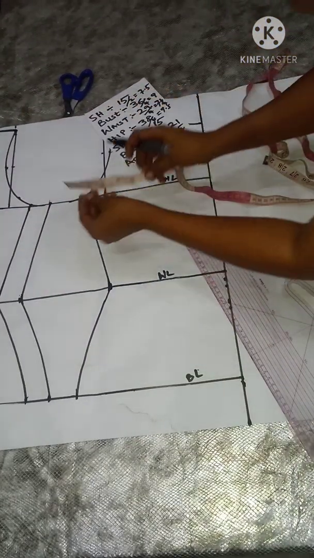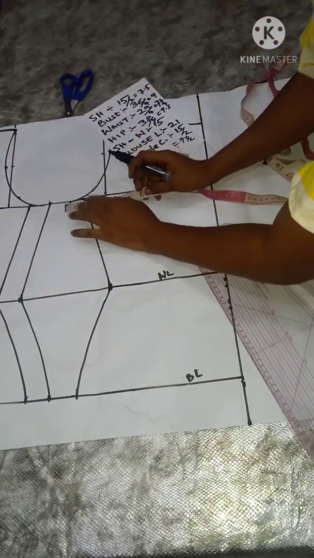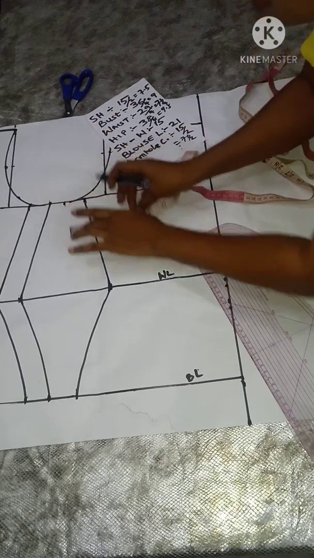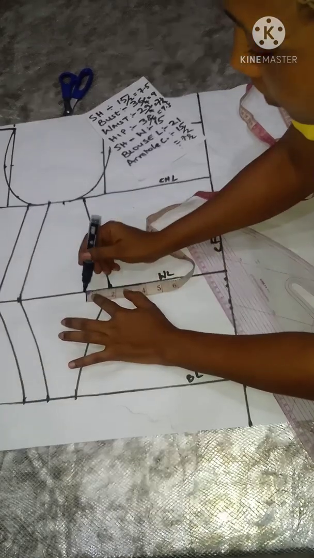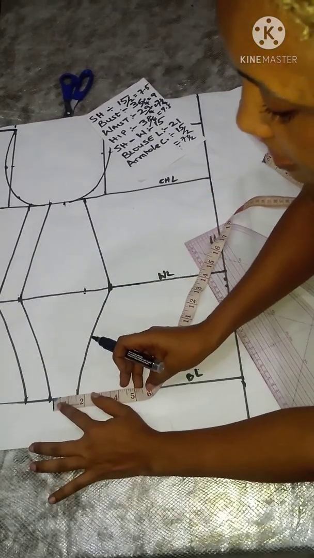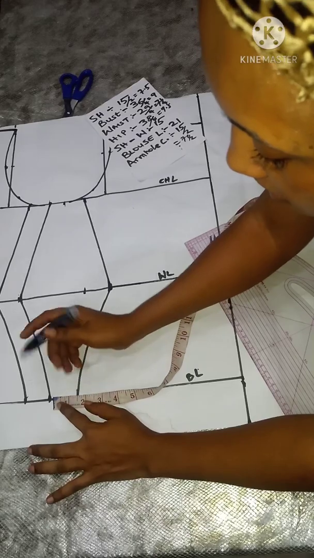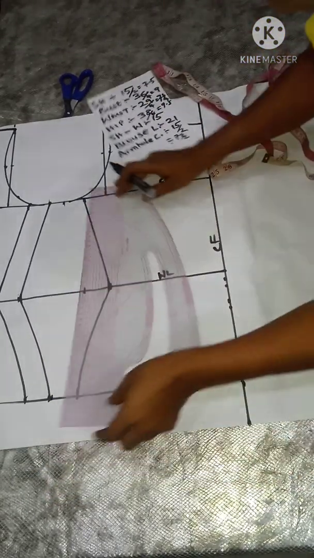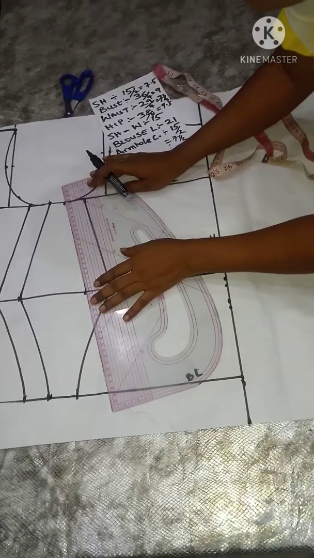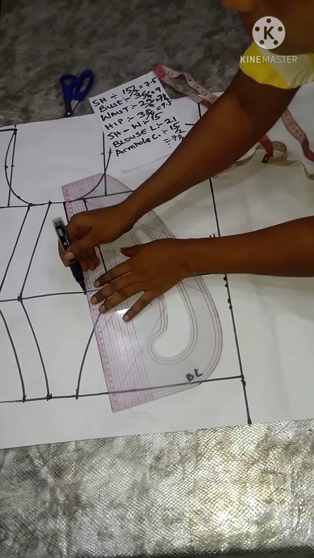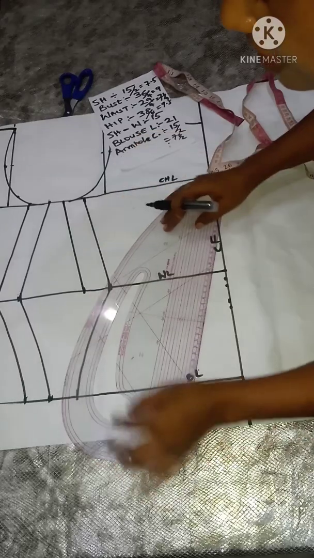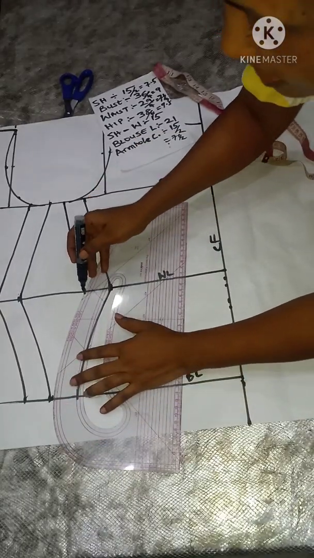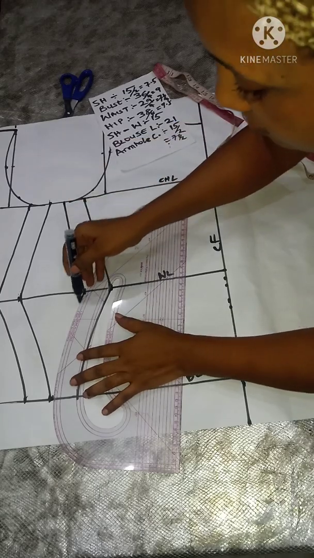Then to add my SA, all I have to do is to mark 1½. Can you see it? And then mark 1½, and of course on this line mark 1½. So I'm going to be connecting this. Can you see it? That is my seam allowance, side seam allowance.